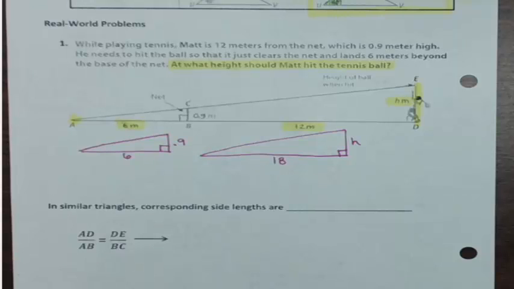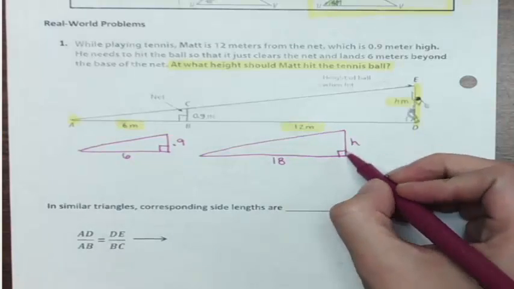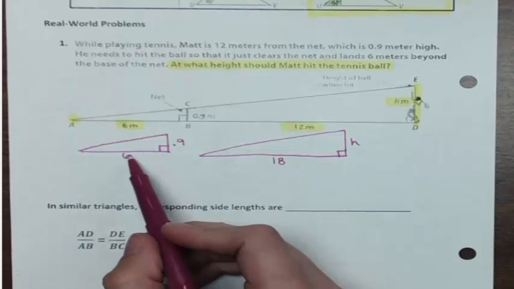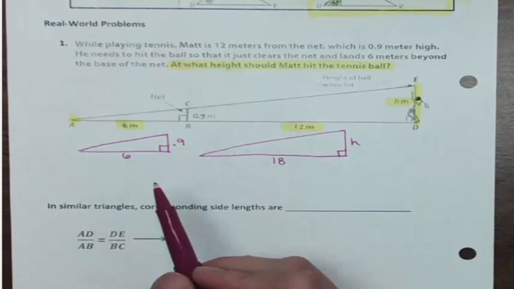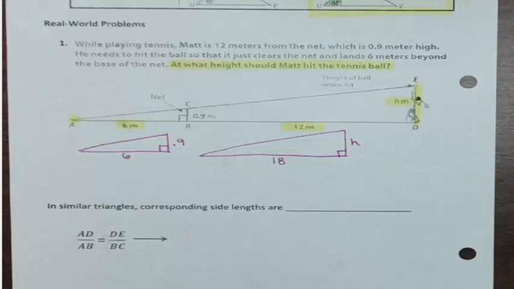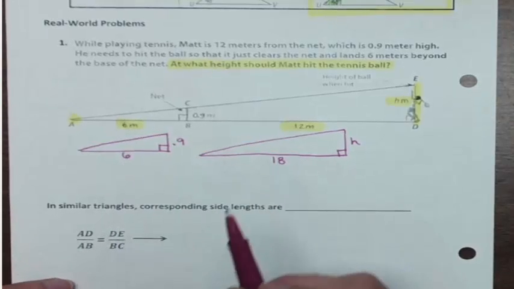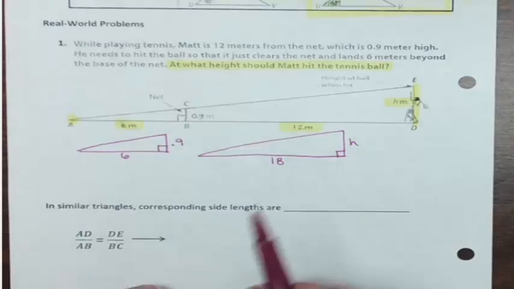Okay, so I'm trying to figure out what height Matt needs to hit the tennis ball at for it to clear over the net. So I noticed that these are similar triangles. I need to figure out exactly how they're similar. How are they proportional? So I'm going to set up a proportion here. I'm trying to figure out from 6 to 18 what happened, from 0.9 to what would happen.